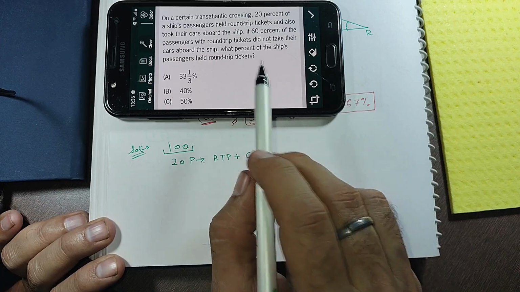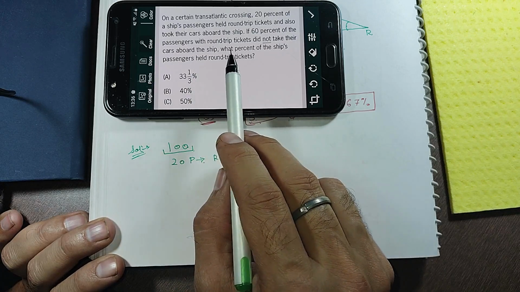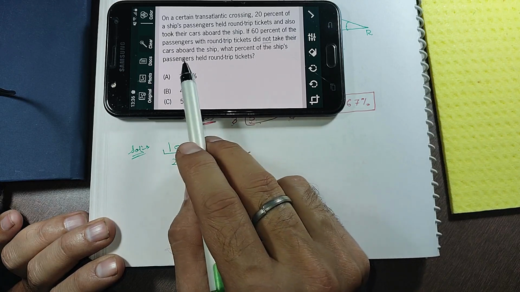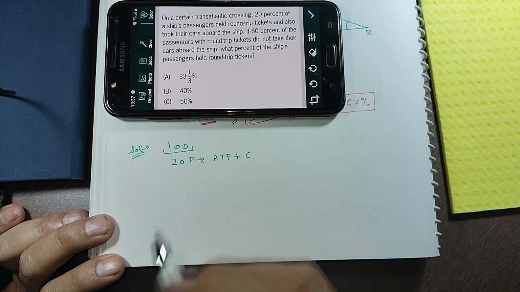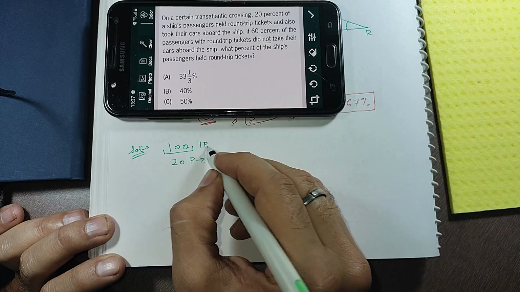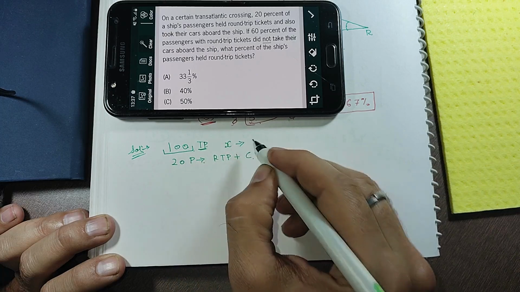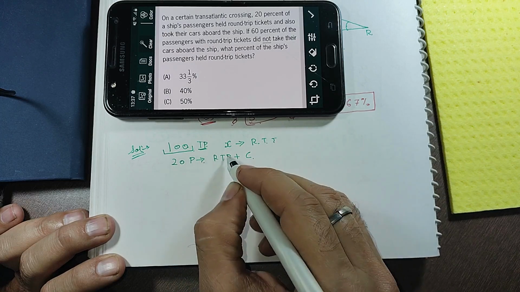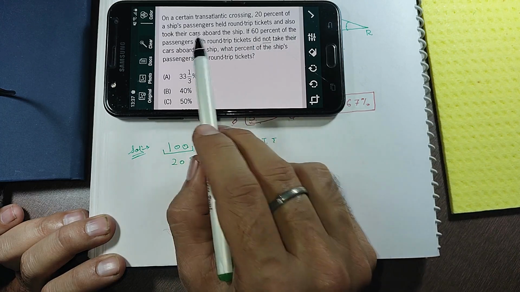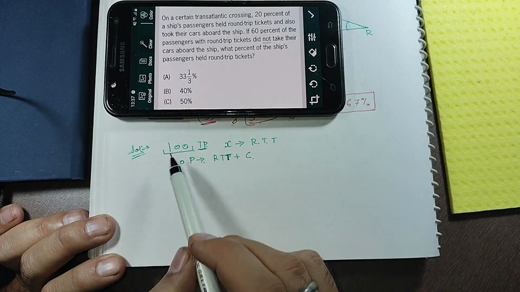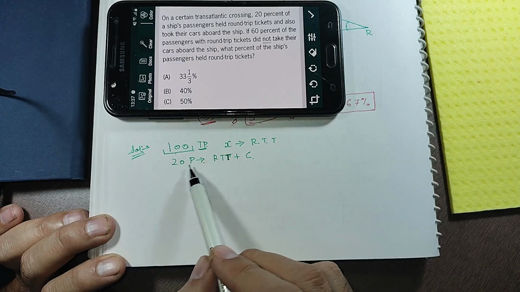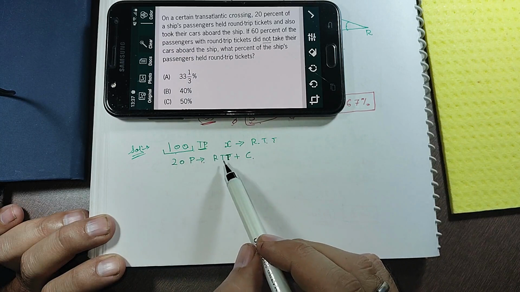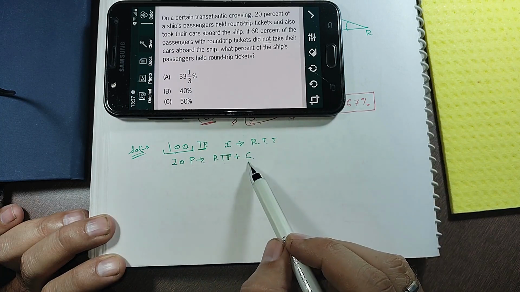Now it says 60% of the passengers with round trip tickets did not take their cars aboard the ship. So let us suppose this is the total number of passengers and X is the number of passengers who held round trip tickets, RTT. So first of all, it says 20% of the ship's passengers. So ship passengers are 100. So 20% of that will be 20 passengers who held round trip tickets and also took their cars on board the ship.